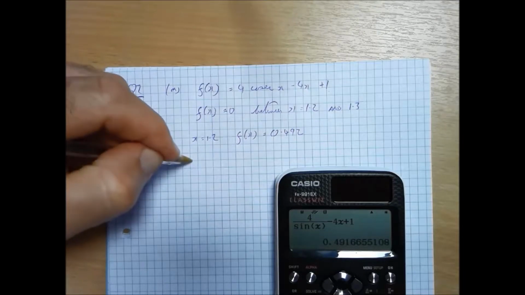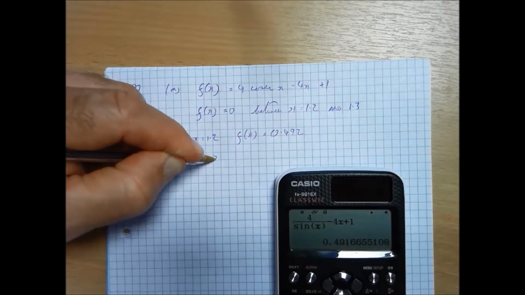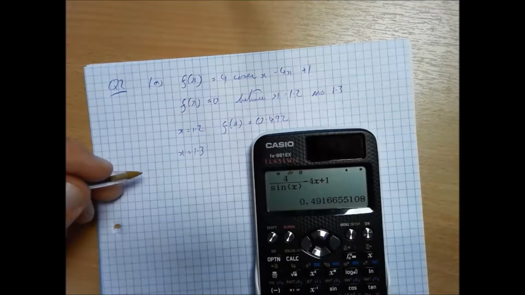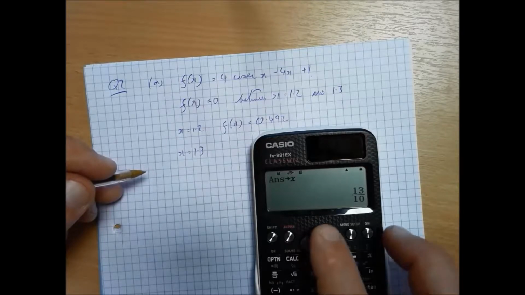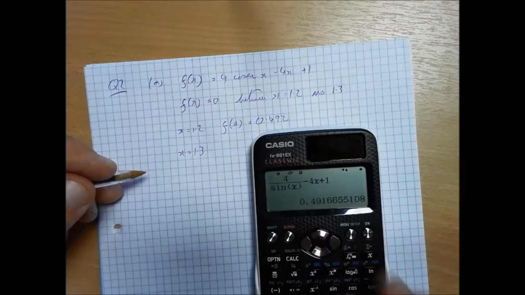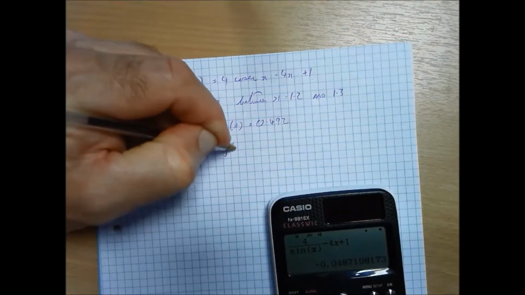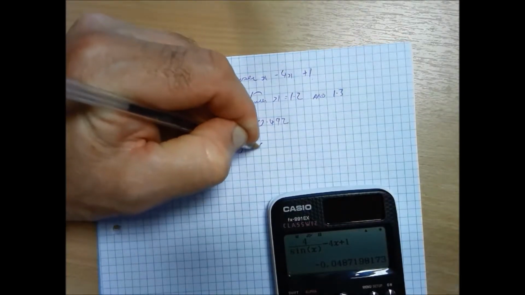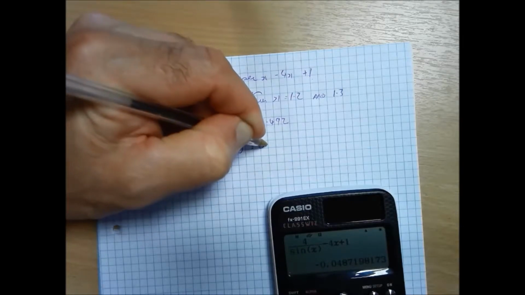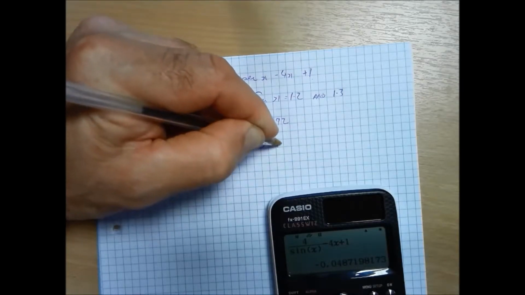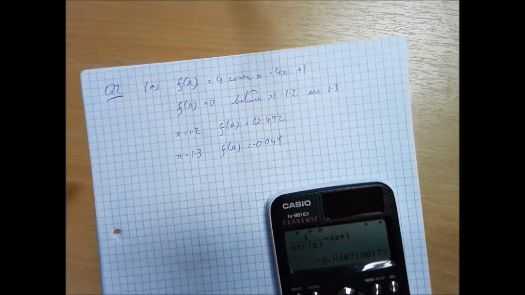0.492. Now we're going to look at x equals 1.3. Redefining x as 1.3. Scroll back up to the formula. That gives me minus 0.049.